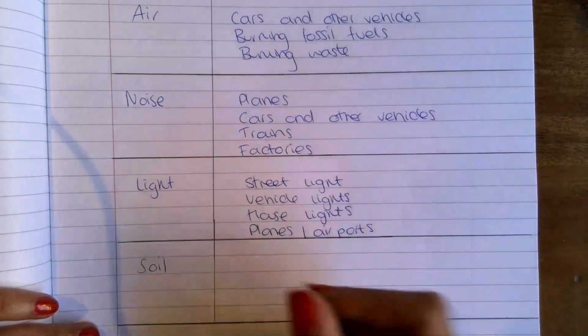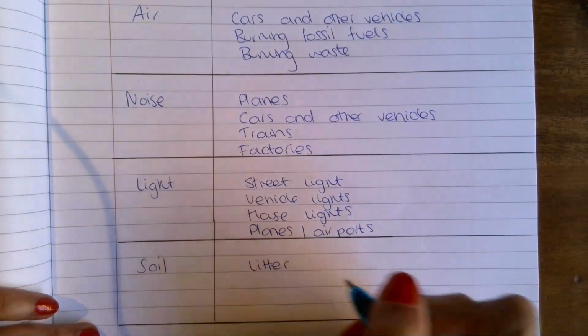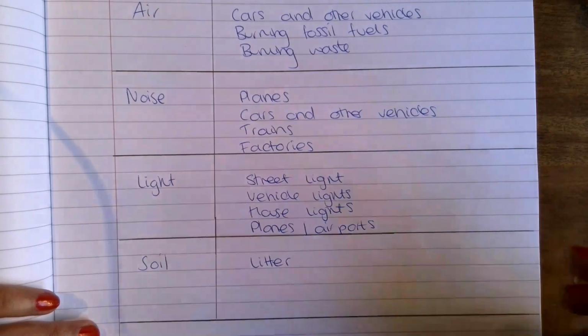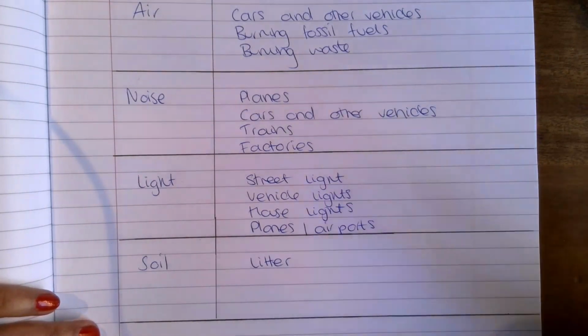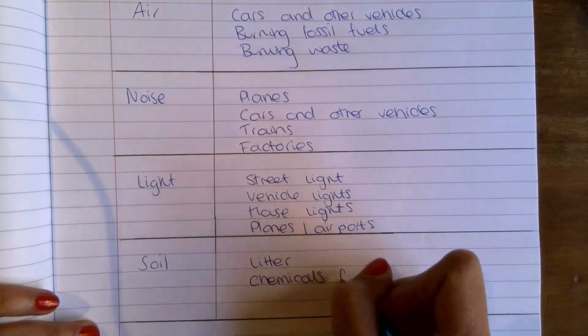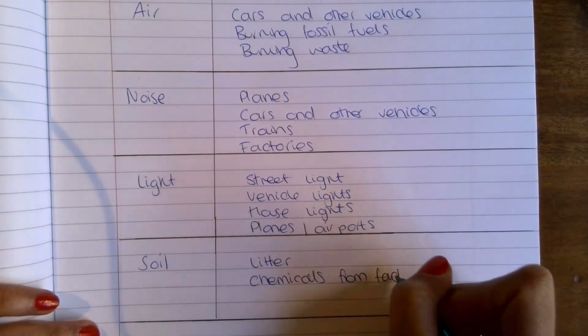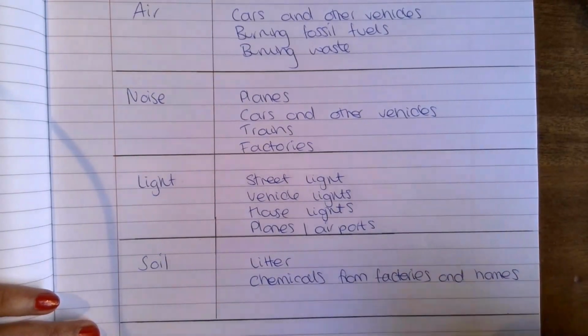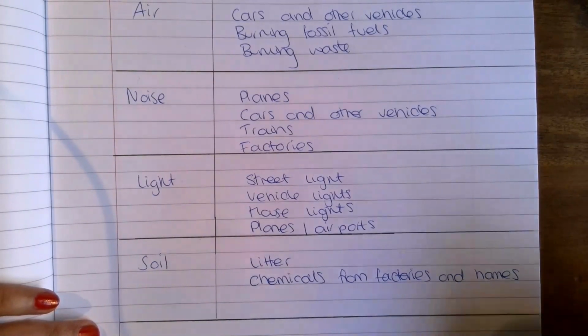Okay, so soil pollution, last one. Litter, a huge one. You just have to walk down the street and you'll see some form of litter, and that's going to go somewhere, and it ends up in the soil. If it's picked up and put in a bin, it ends up in a landfill, which is a huge place where everybody's rubbish goes to, and that landfill will cause damage to the soil around it. So chemicals in factories and homes. These leak into the soil and mean that plants can't grow in the soil because they're missing the necessary nutrients.